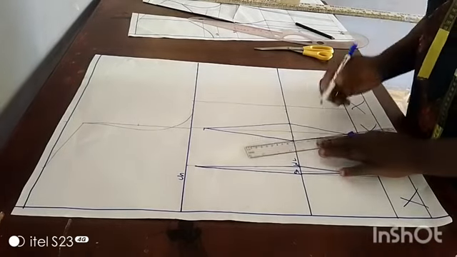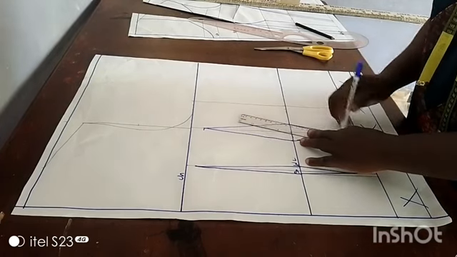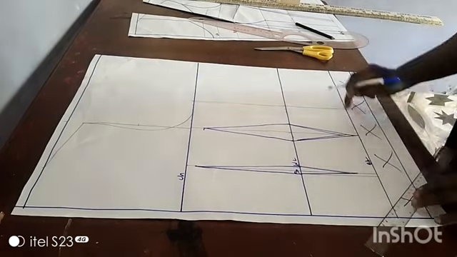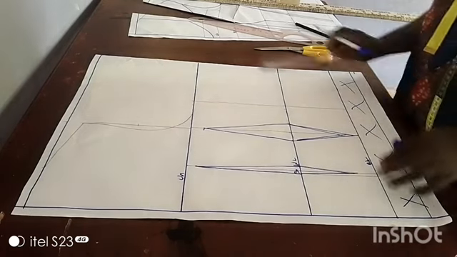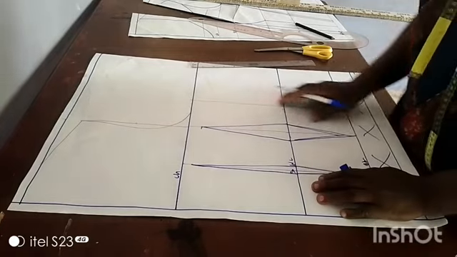Let me redraw it so that I do not touch. When I want to cut it, I won't make the same mistake. You can leave like 1.5 from the blouse length. So this is how it's going to look. This is how the back is going to look.